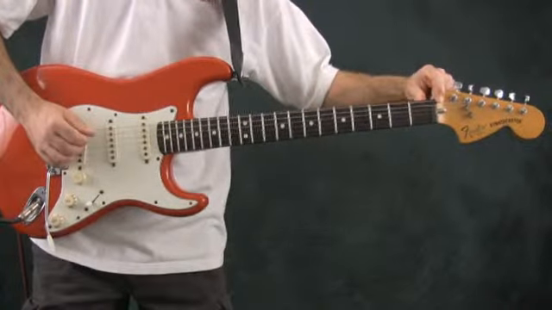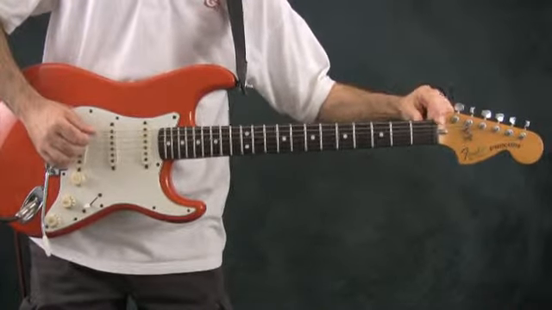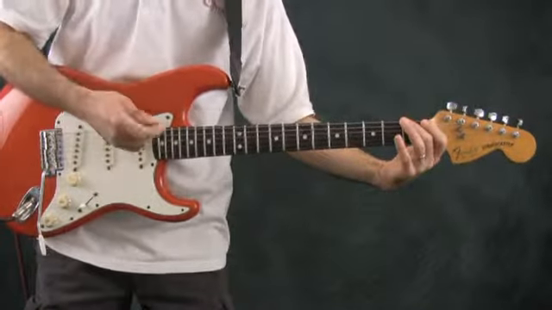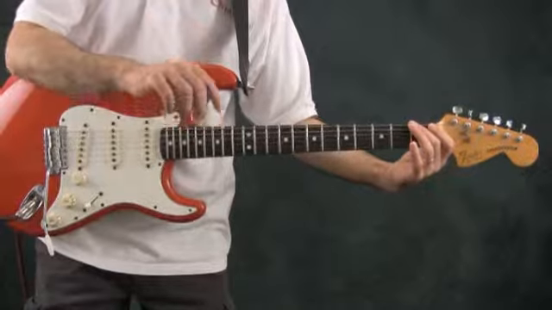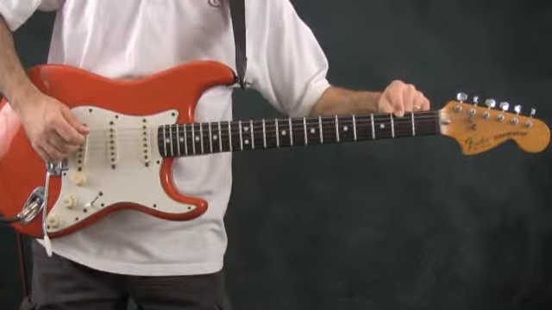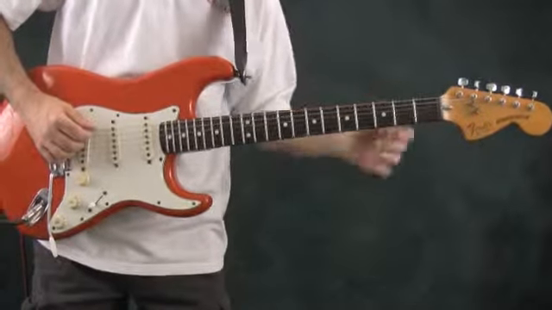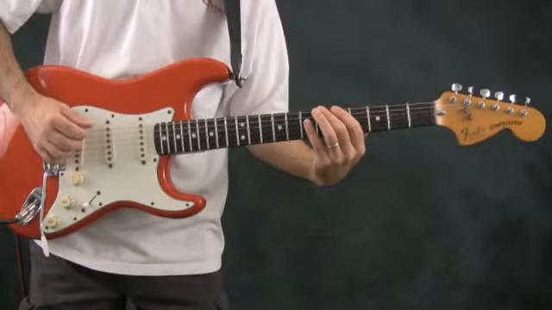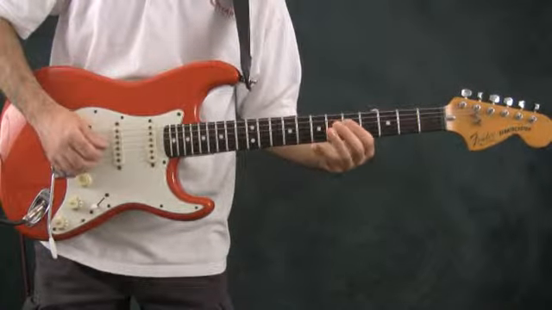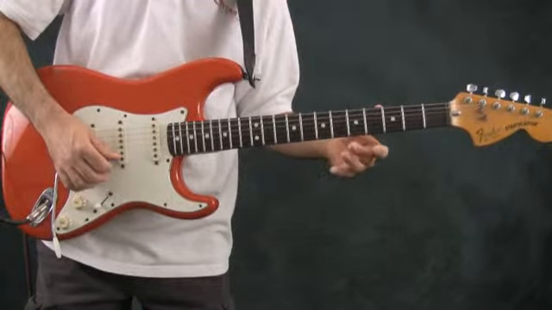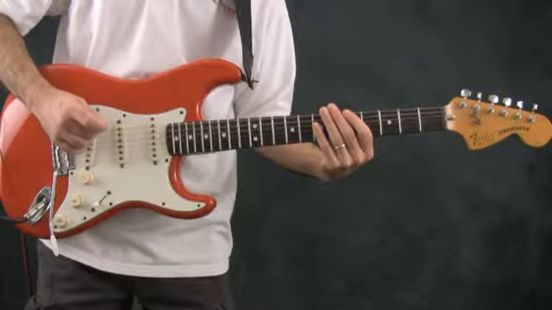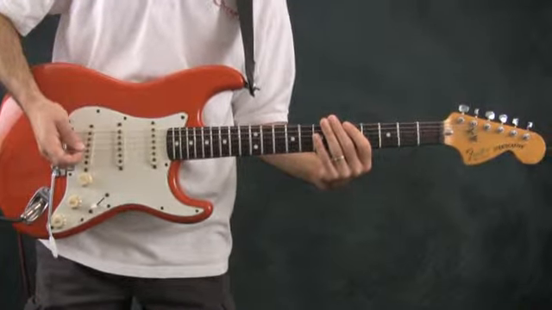From the open E to the 1st fret is 1 fret. That's the same as going from one piano key to the next. From the 1st fret to the 2nd fret is likewise a half step. Every motion I can make of 1 fret to the next adjacent fret on any given string, either up or down, is a distance of a half step.